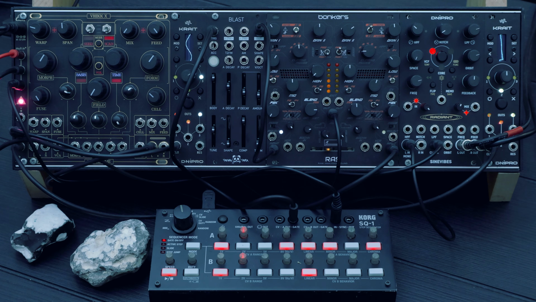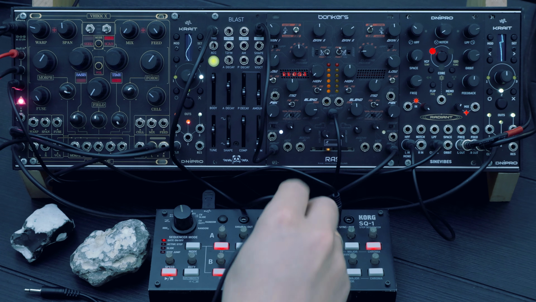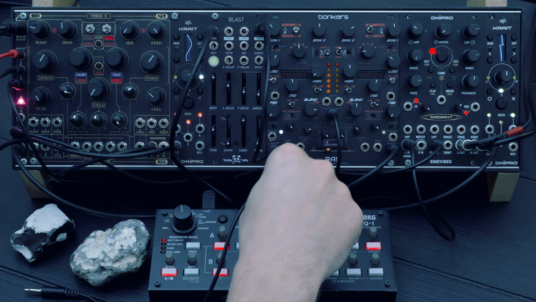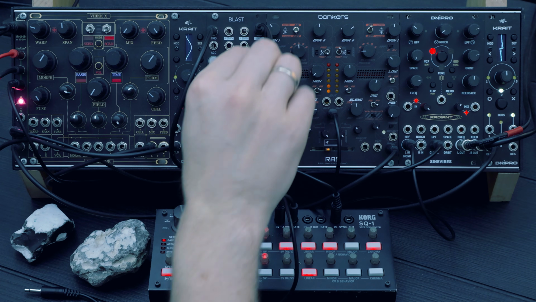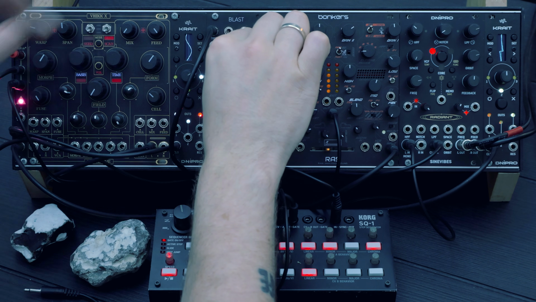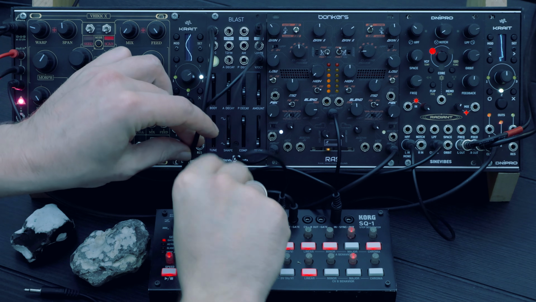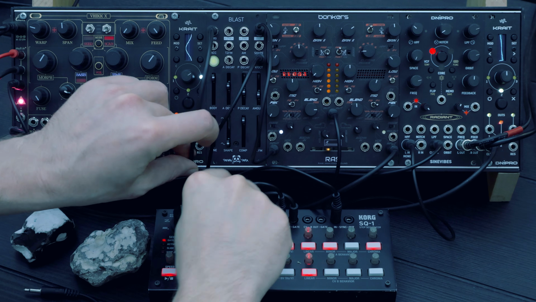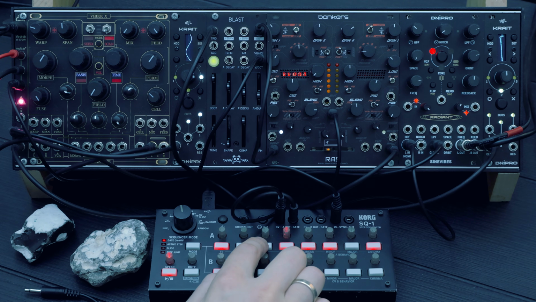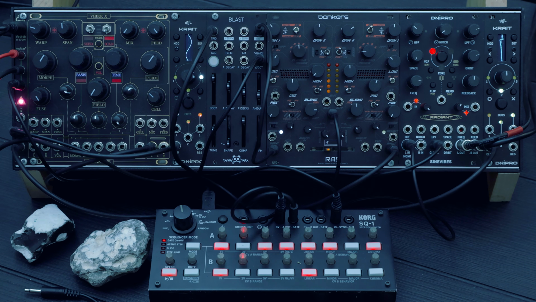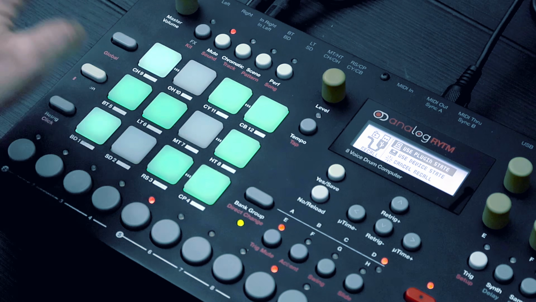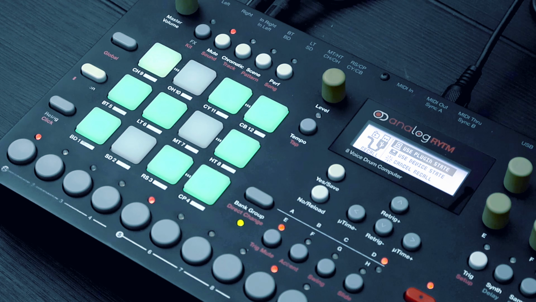To turn the kick module into the bassline, I'll send CV from the sequencer to the volt per octave input on blast. I'll also add a kick and a hat from the Analog Rytm. Now we've got a groove going.